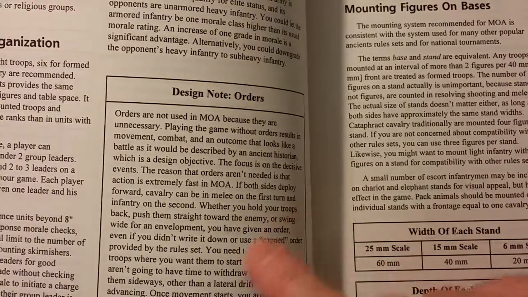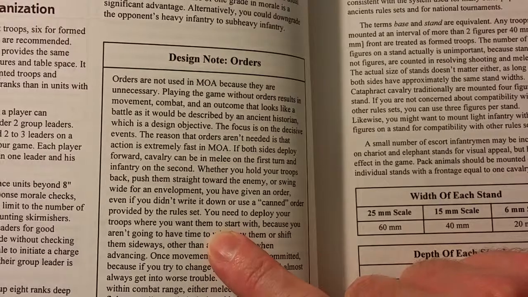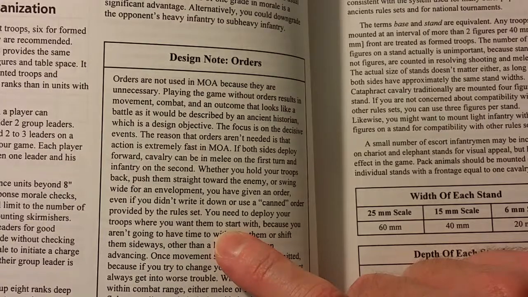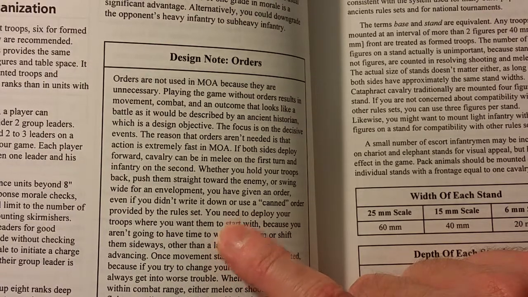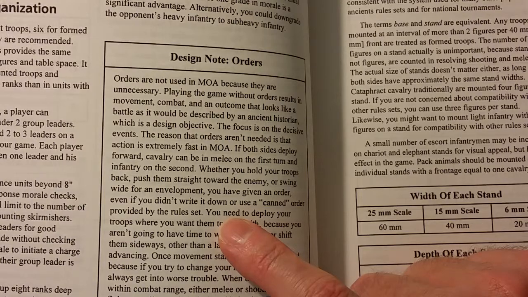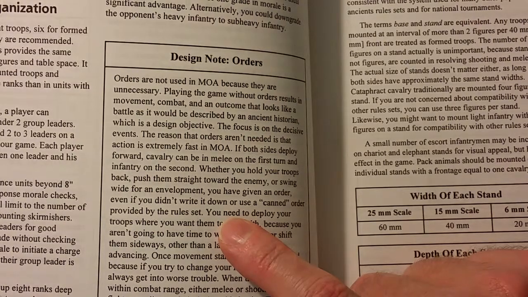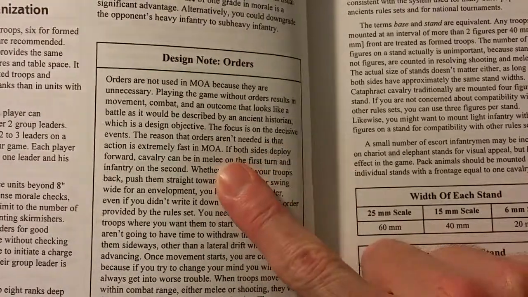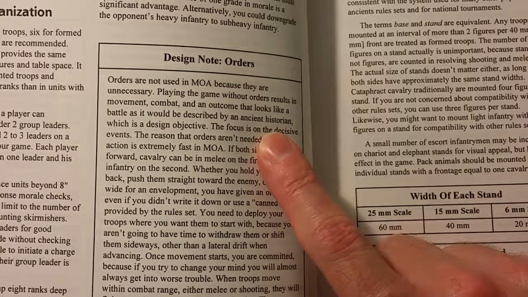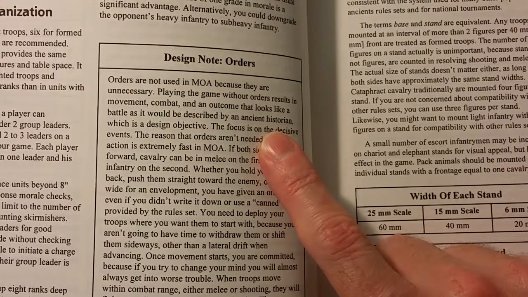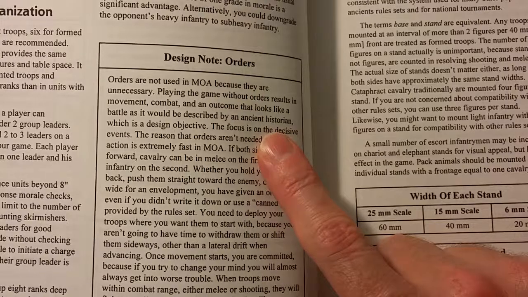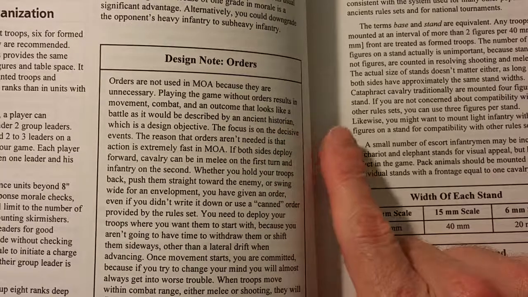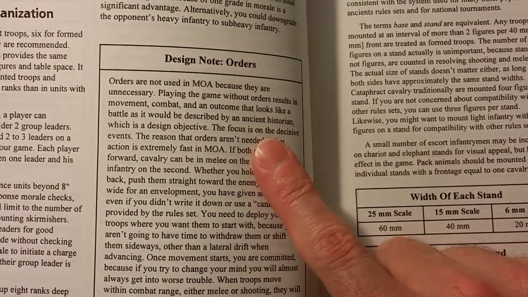So if you're at all interested in full battles, the option to play many different historical periods over a large time span, and especially if you're interested in creating a narrative in the game that sounds like one or more of your favorite ancient historians, MOA is a rule set for you.